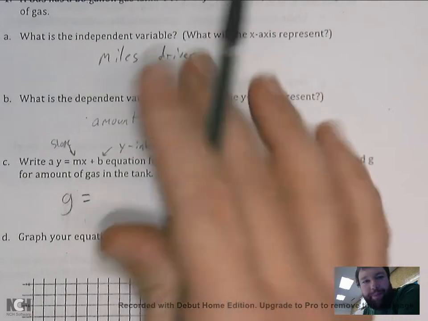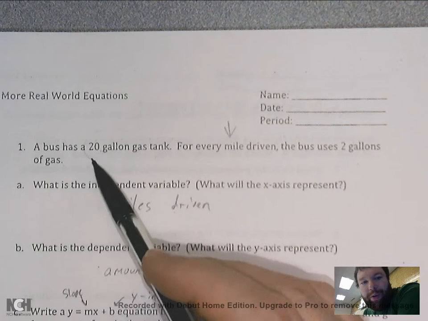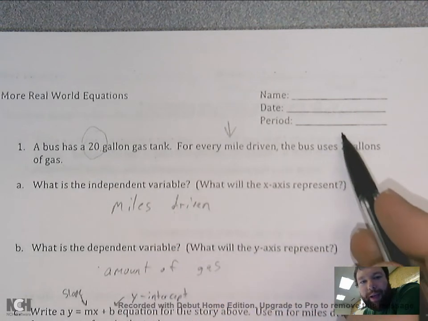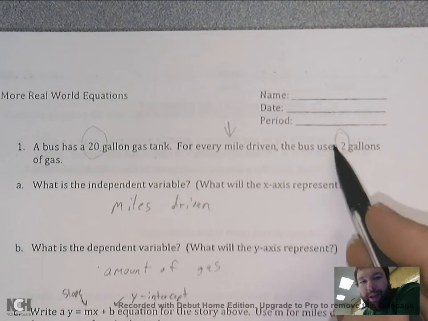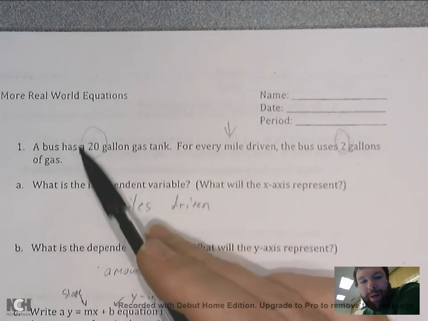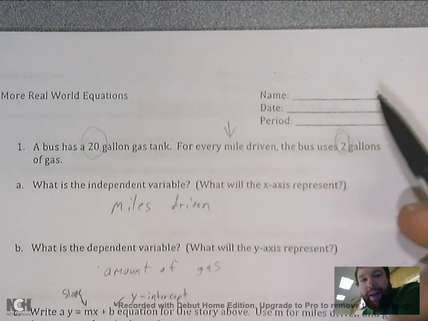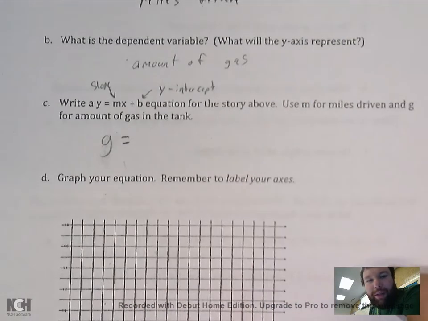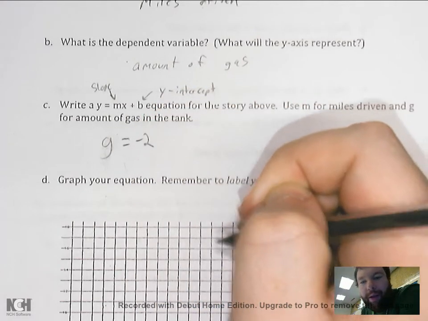If I look back up here, my gas tank holds 20, and I use 2 gallons of gas per mile. So this is the rate at which things are changing: I'm losing 2 per mile, right? This is my starting point over here, 20. If I have a full tank of gas, I've got 20 gallons. Every mile I drive, I lose 2 gallons. So the slope for this would actually be -2, because I'd be losing 2 per mile.